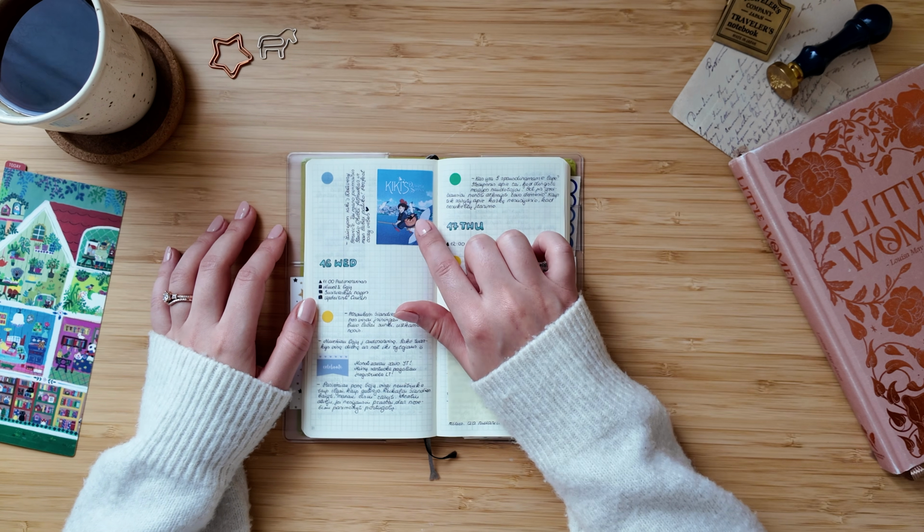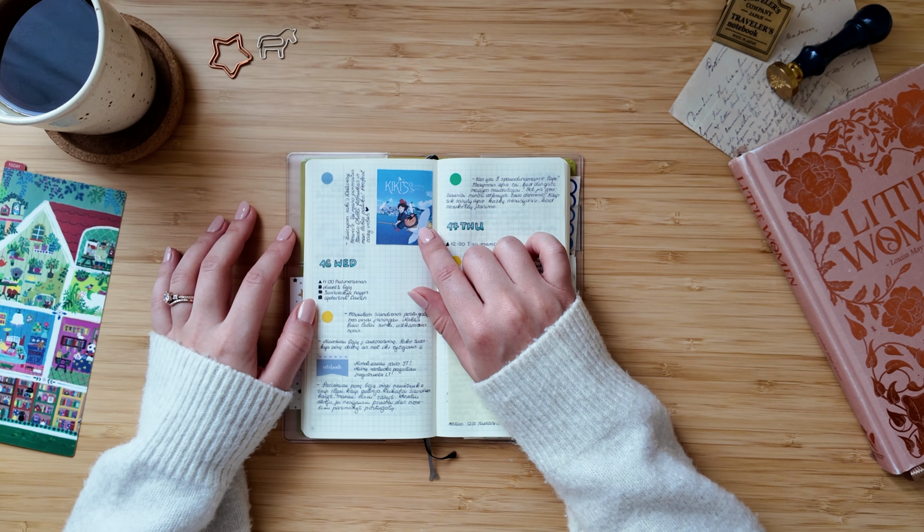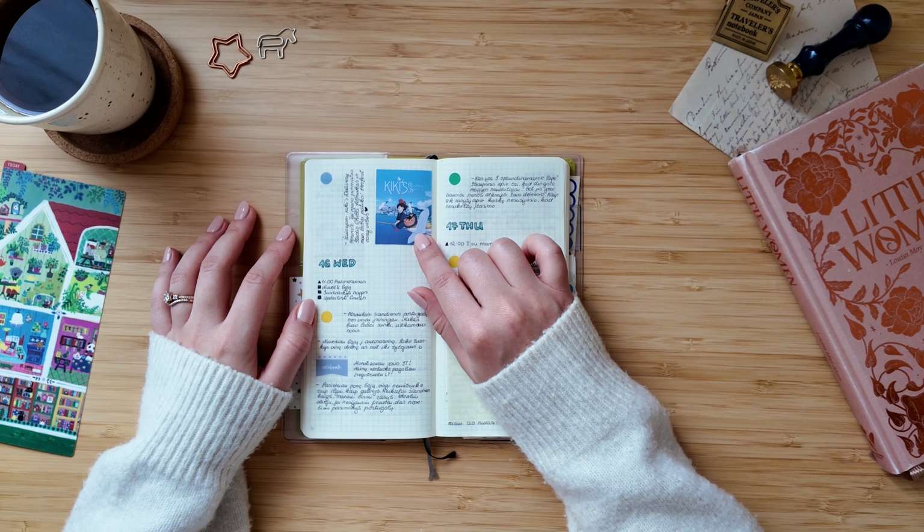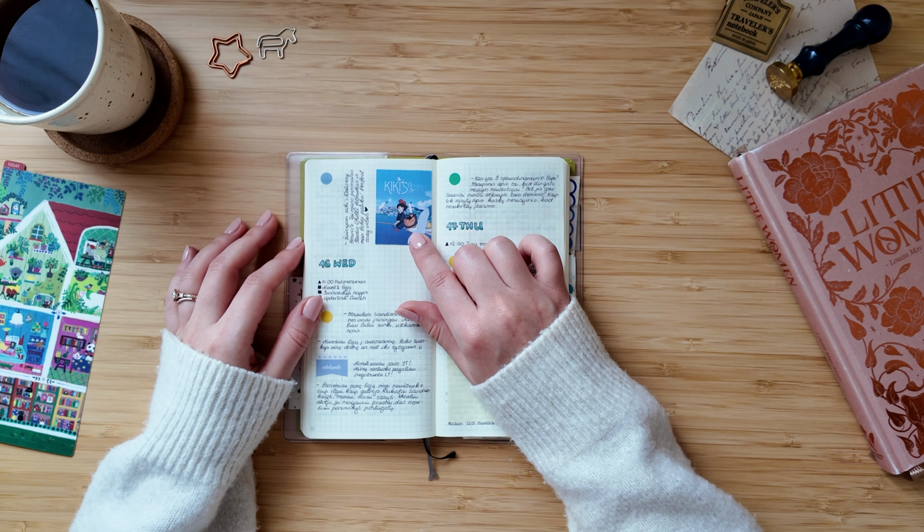Then I watched Kiki's Delivery Service, and that is actually my very first Studio Ghibli movie. And I absolutely loved this. Like, it was so cozy and so sweet. I really, really liked it.